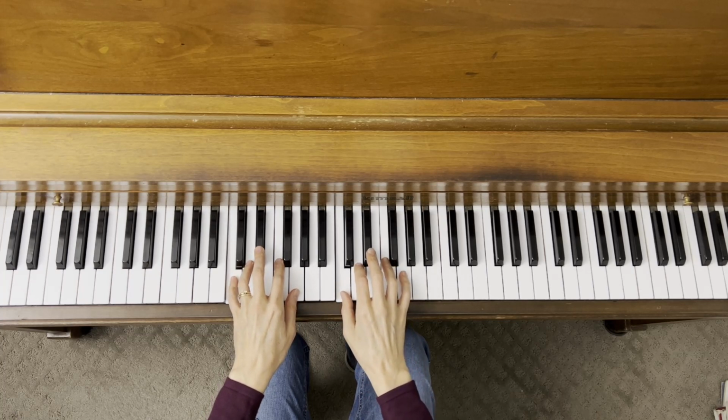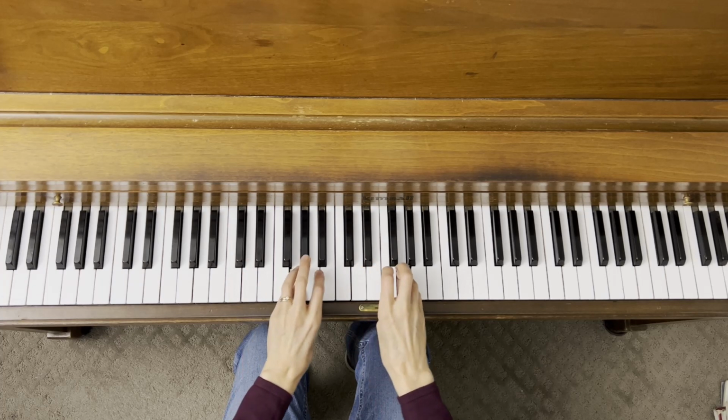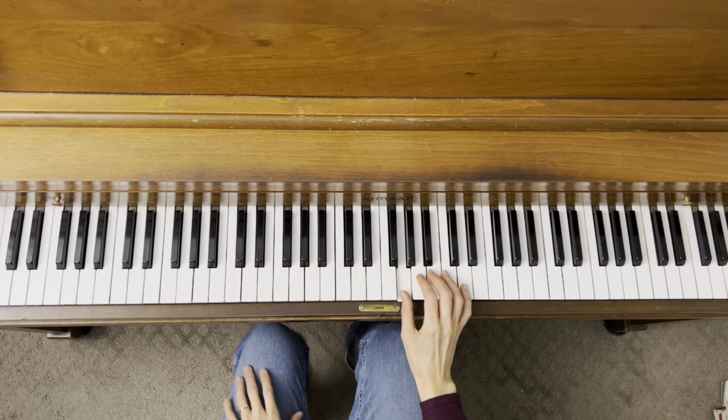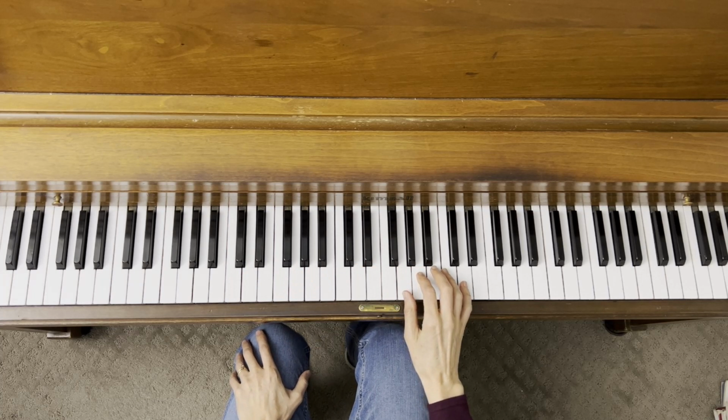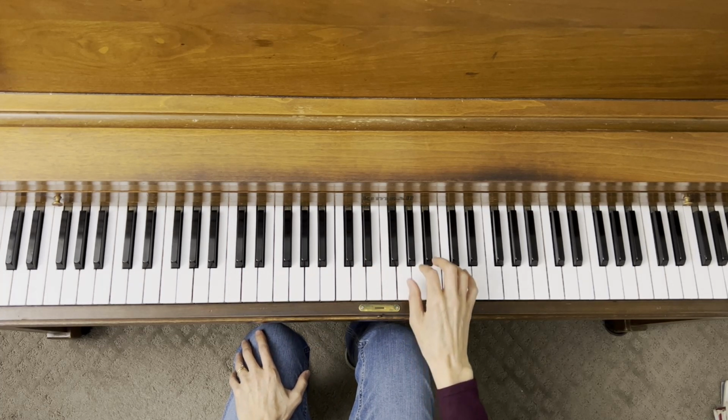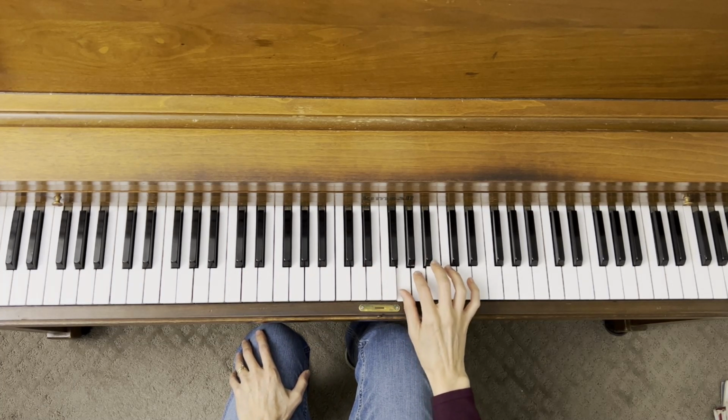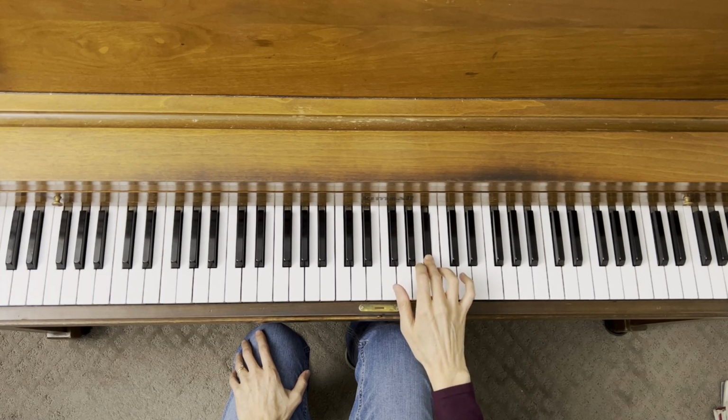All right, so now moving around the circle of fifths, we need to go a 5th. So our next starting point is G. We're going to do the G minor 5-finger scale. So let's work on the pattern. Tonic, whole step, half step, whole step, whole step.